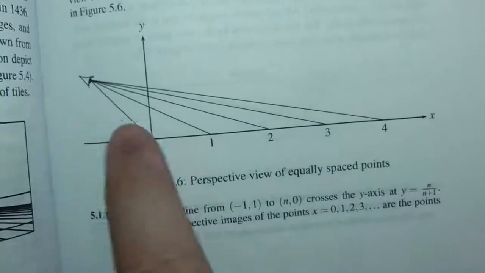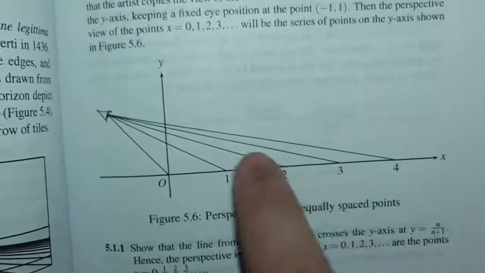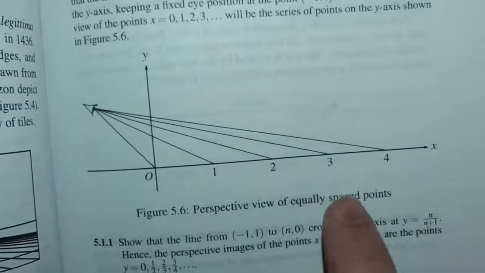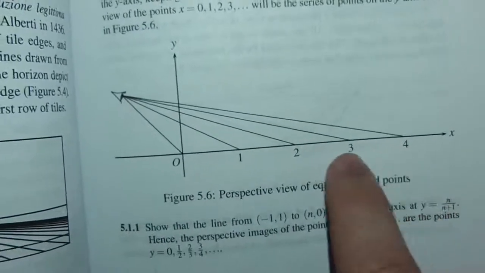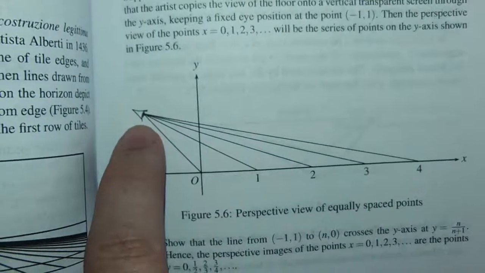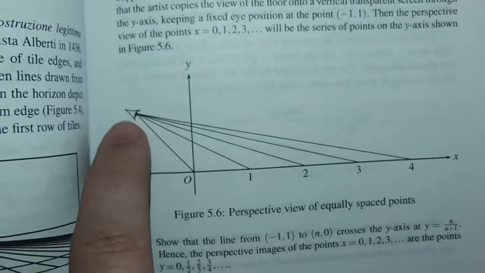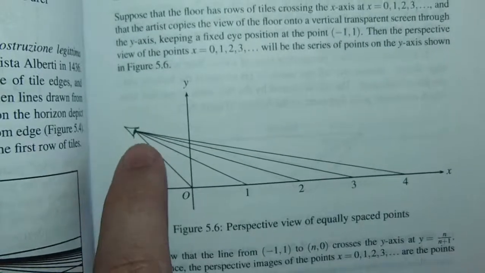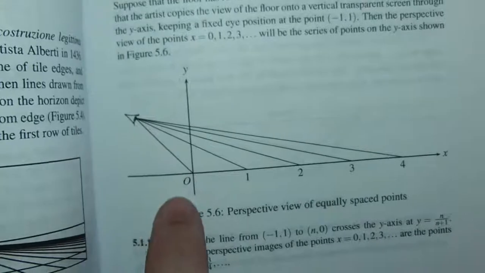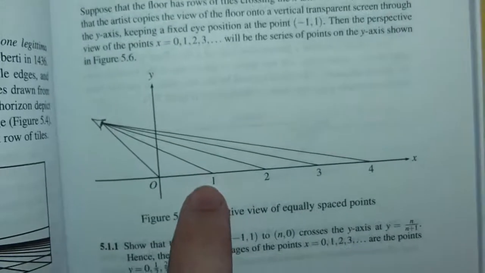But look at these vision lines, right? What do these vision lines look like? Well, even though 3 and 4 are equally spaced, when I look at this in perspective, right, with an eye fixed here, then these vision lines are closer together than the vision lines for 0 and 1.